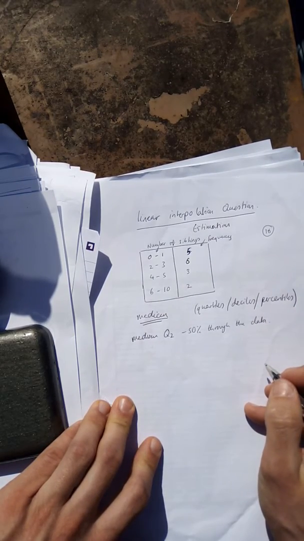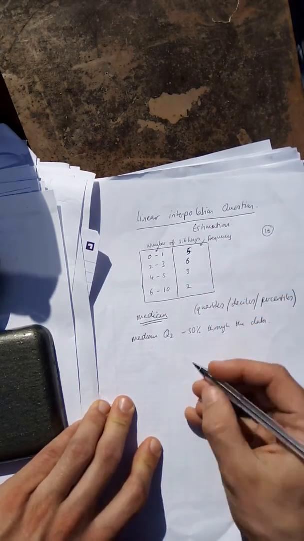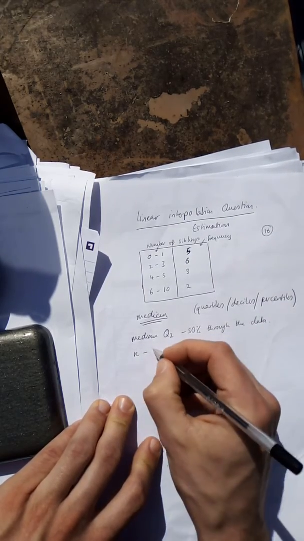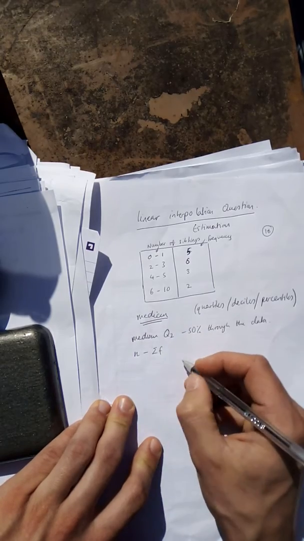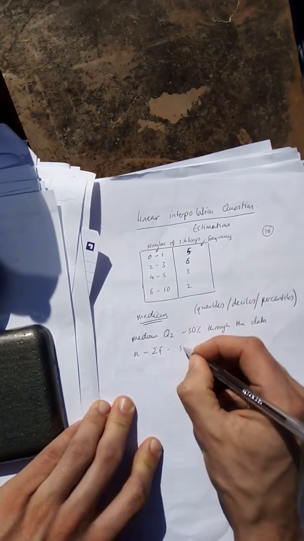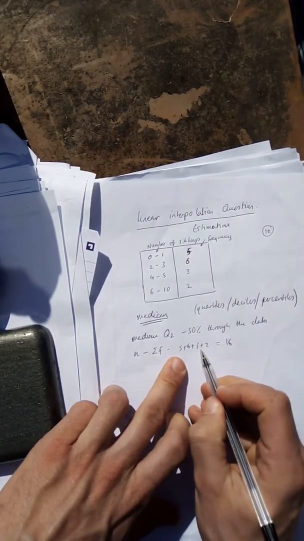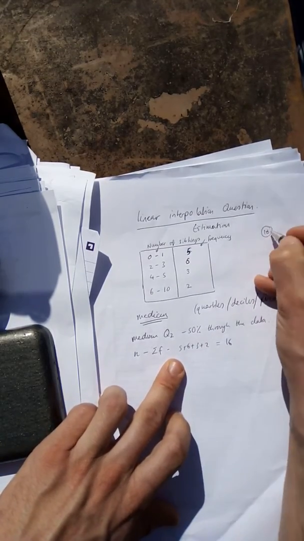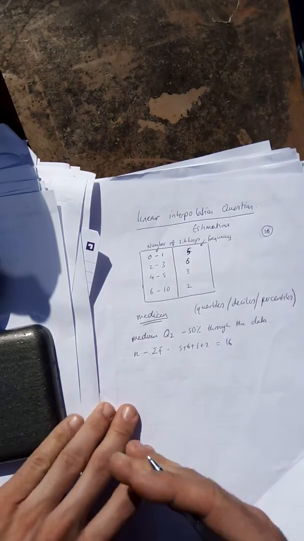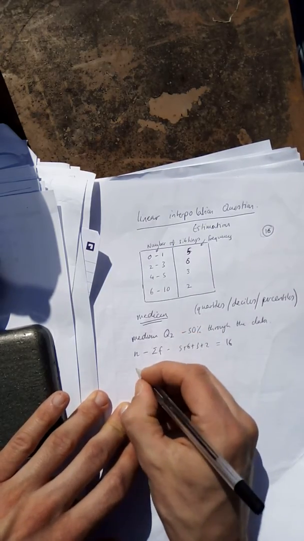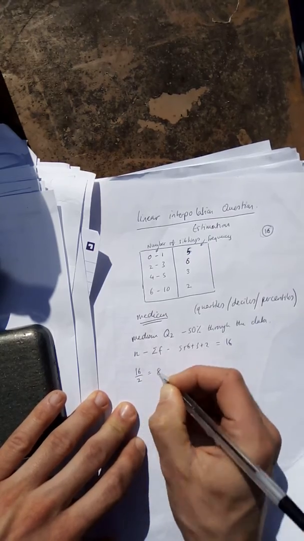Okay, so what have we got here? We need to know n. What's n? That's the sum of the frequencies, remember. So that is going to be 5 plus 6 plus 3 plus 2, which equals 16, which is what we started off with. Why 16? We've got 16 people in the class. We'll compare this with tomorrow. We'll know the middle person. Right, so 16 divided by 2. Where does the 8th person sit?